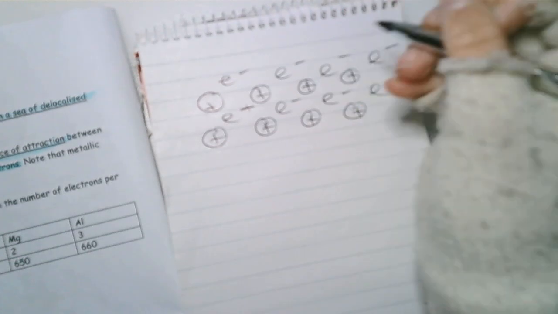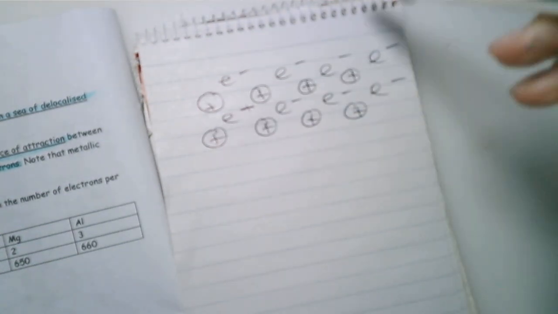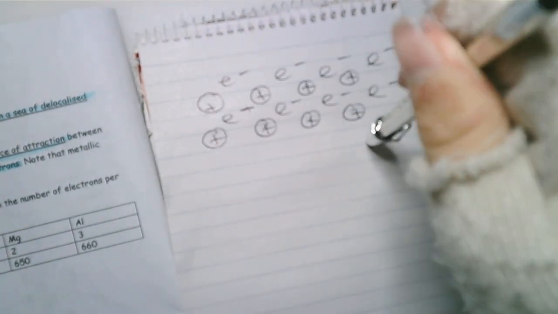You can easily get confused with ionic bonding and automatically say, oh, the electrostatic forces of attraction between the cations and anions. But there are no anions in this. It is just electrons, because it is just one metal.